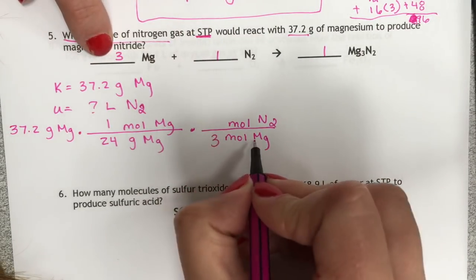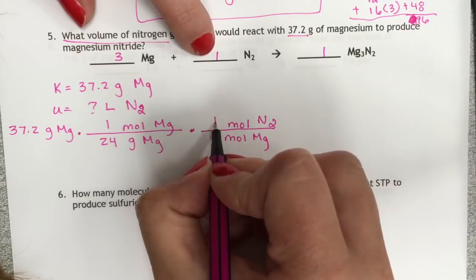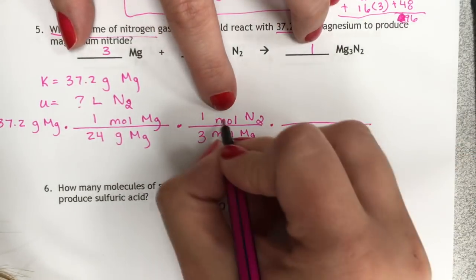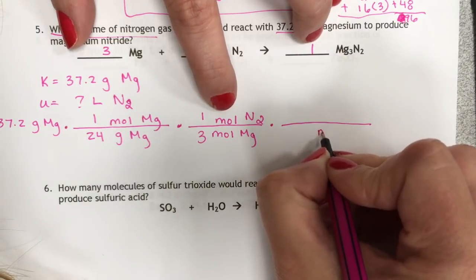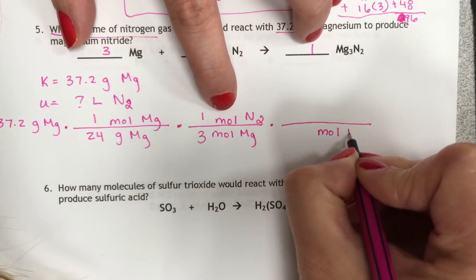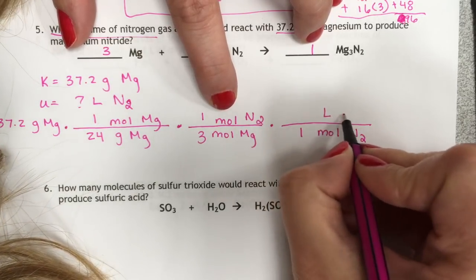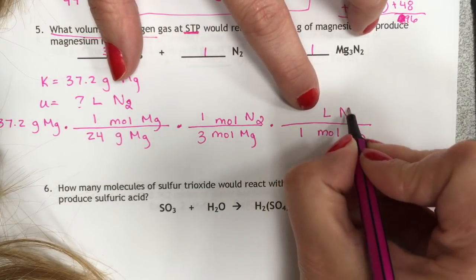Magnesium is a 3 coefficient. Nitrogen gas is a 1 coefficient. And then we move on. So whatever's up here goes here. Remember, we're just converting from moles to liters now. Okay, so 1 mole equals, and we're converting to liters of nitrogen gas.